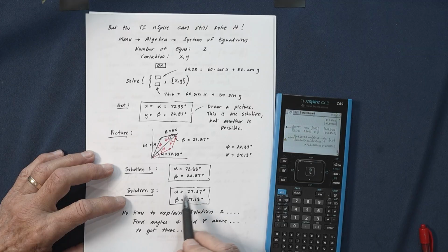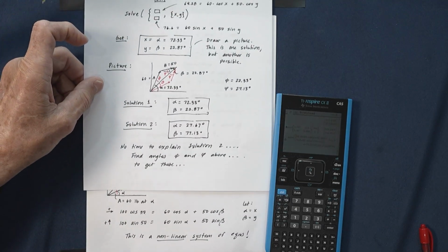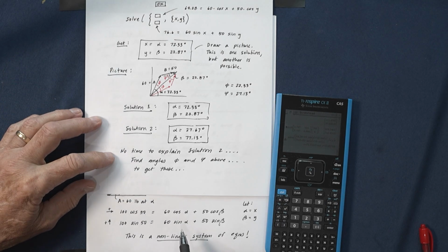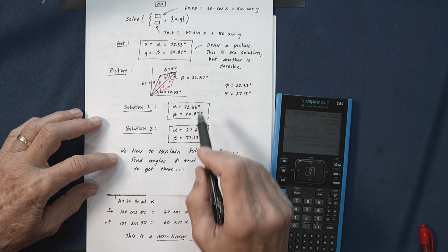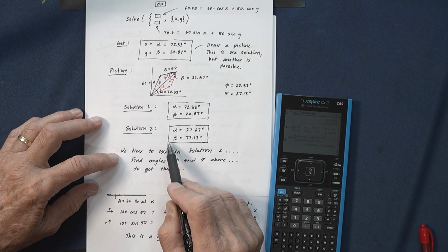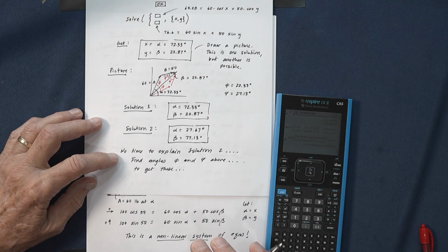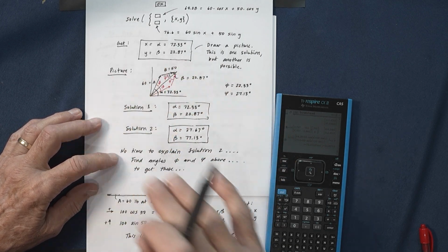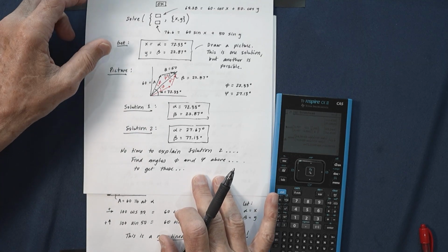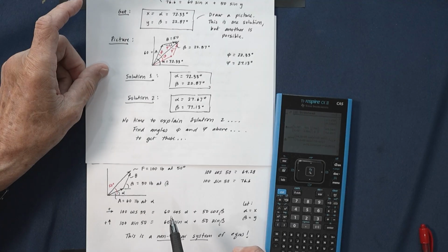And you can plug these angles into your original system of equations, and plug in this set of alpha and beta, it will satisfy these 2 equations, and this set of alpha and beta will satisfy those equations. Technically, you can actually also use law of sines and cosines to solve this system too, but it gets a little tricky getting all the angles figured out.